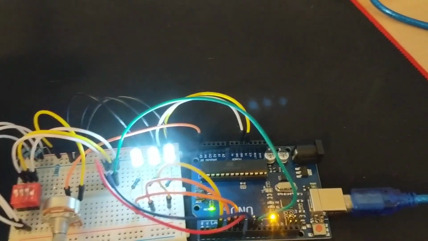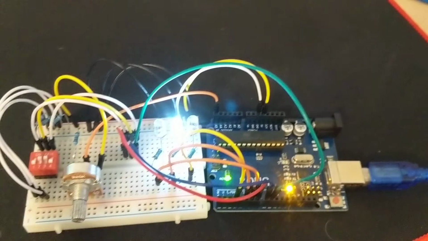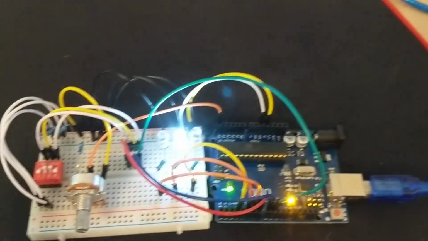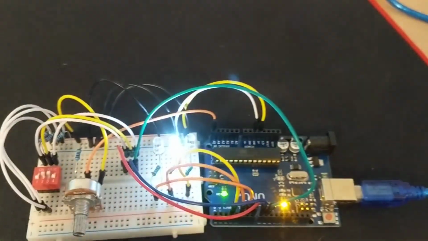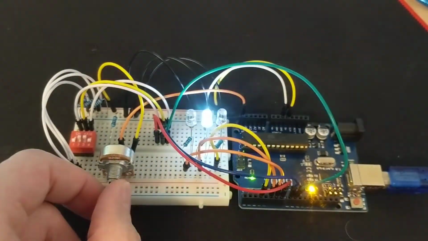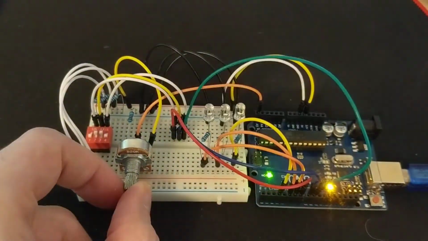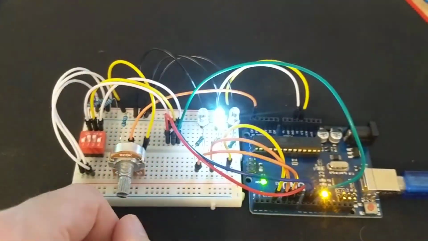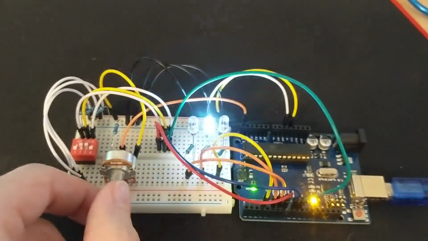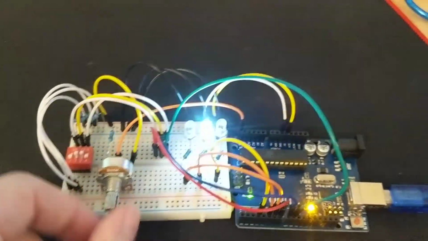The second state, first switch is off, the outer two LEDs are off, and the middle LED blinks at X flashes per second. At the lowest, it's 2 flashes. Once we turn it up, it goes to 3 flashes per second, and then finally 4 flashes per second.